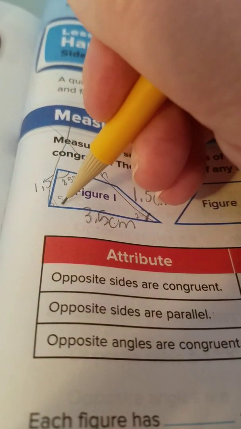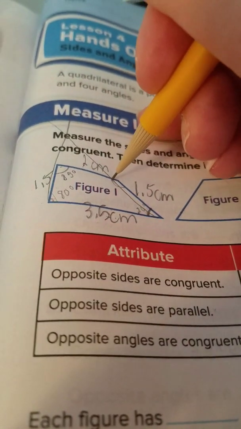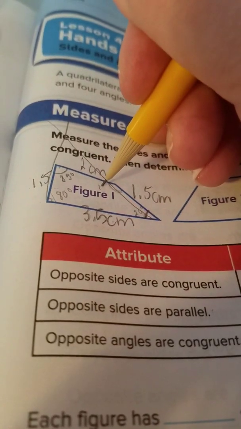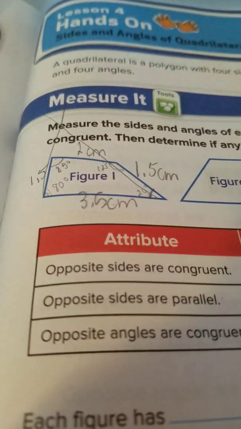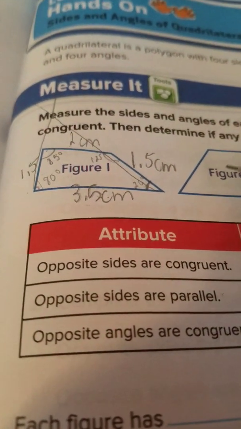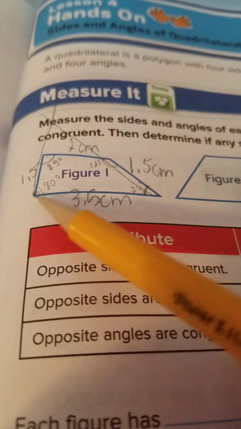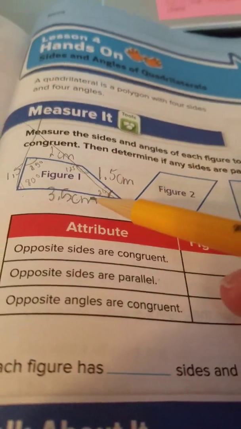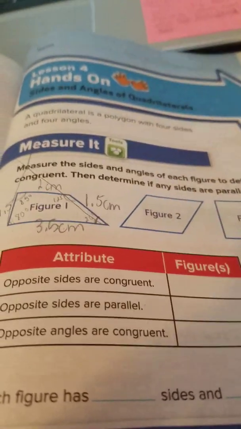Here, same thing. This is probably like 80 degrees. And this one is over 90 degrees. Look how wide that angle is. So I would say it might be like 125 maybe, or something like that. So the top right and the bottom left are opposite each other and they're not equal. So none of these are true for figure 1. Don't worry, they're going to start to become true for some of them.